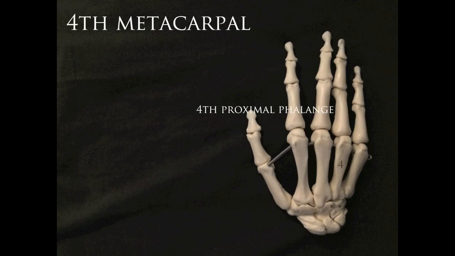The fourth metacarpal connects to the fourth proximal phalanx of the ring finger and to bones of the carpal, capitate, and hamate. The fifth metacarpal is the thinnest and shortest of the metacarpals, articulating with the fifth proximal phalanx of the pinky finger and hamate of the carpal bone.